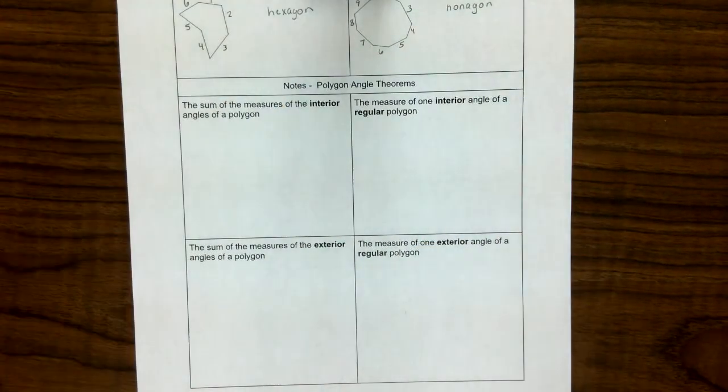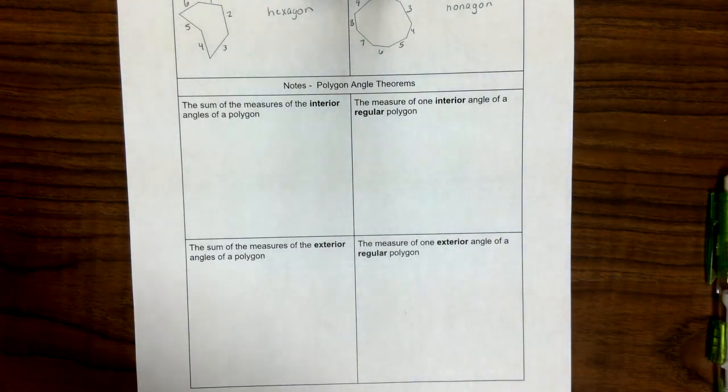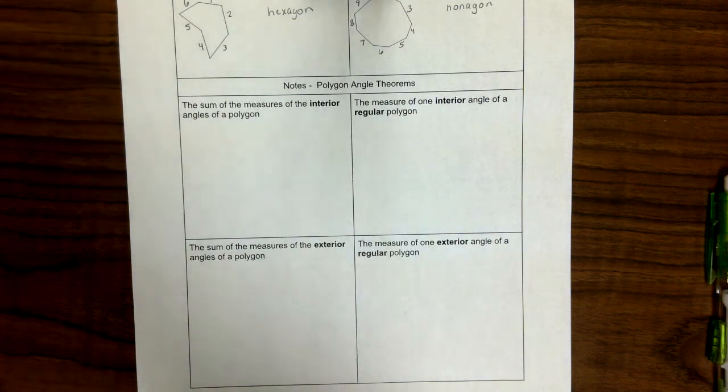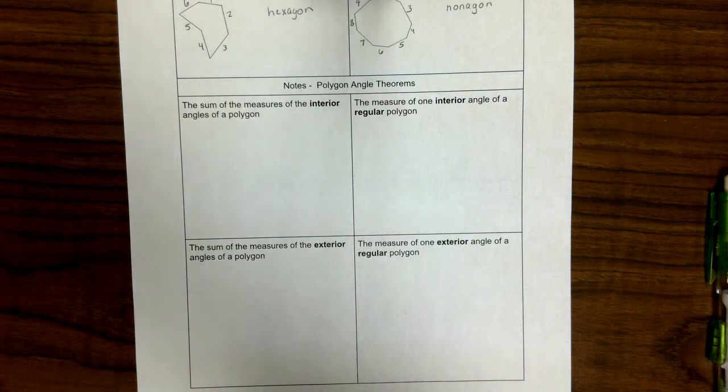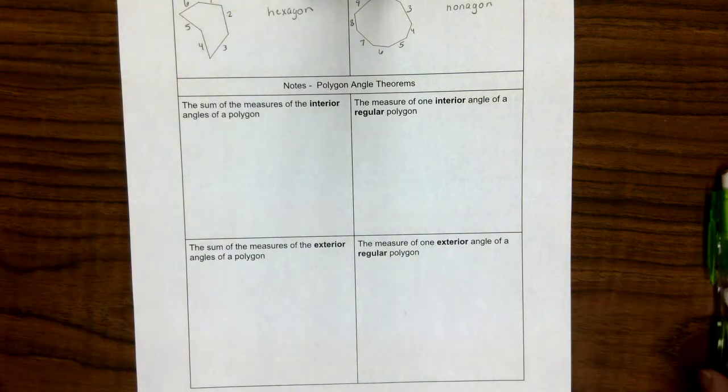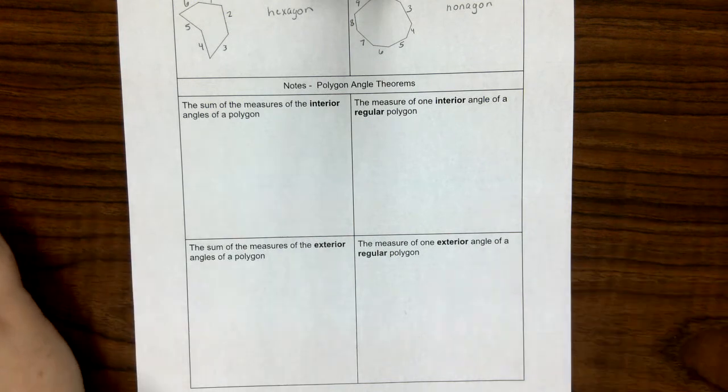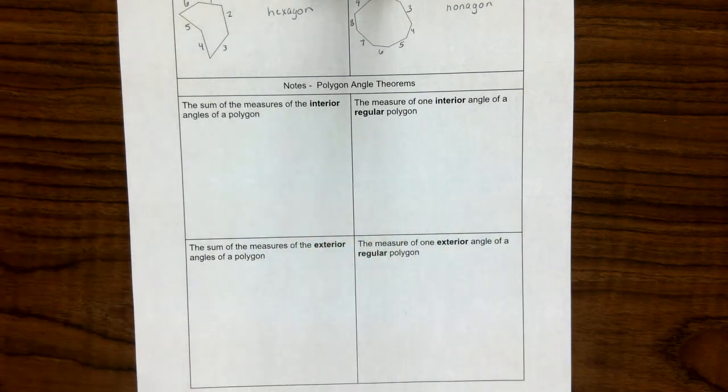Okay. On to the big thing. This is like the important part of this whole lesson. There are formulas and theorems about angles in a polygon. You have interior angles, which are angles inside the polygon. And then you have exterior angles, which are angles that are outside the polygon. The two things we look at are the sum, meaning when you add them all up, and the measure of one singular angle. I've bolded the key words for you here so that when you read a problem, you know which formula or angle theorem to apply.